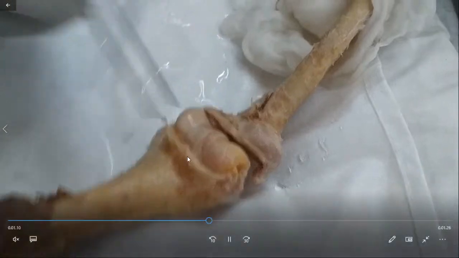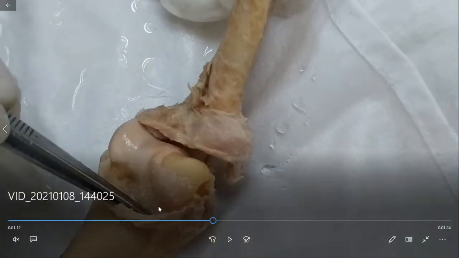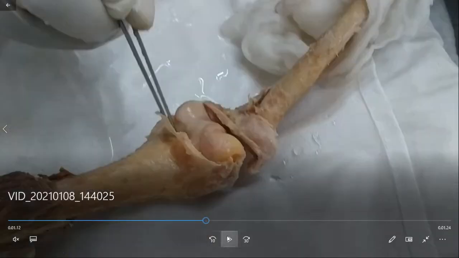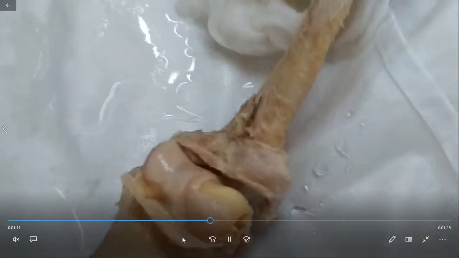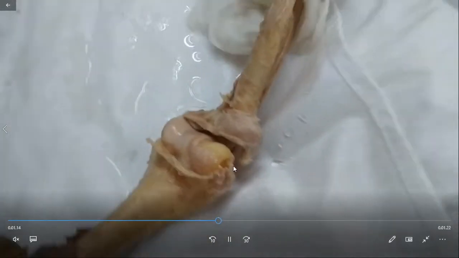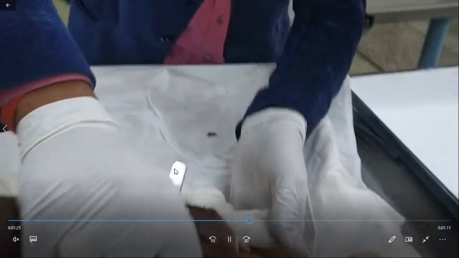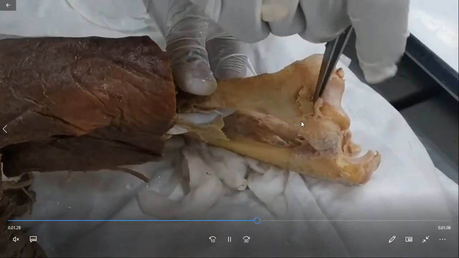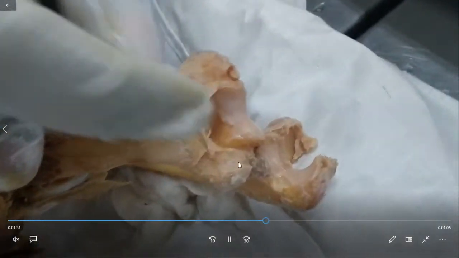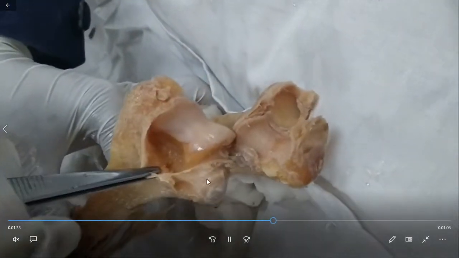joint. So you can see the capsule is attached to the upper edge of these fossae. Okay, you can see that. These are the fossae, the depressions. So this is again the olecranon fossa. The edges are lined by the capsule.